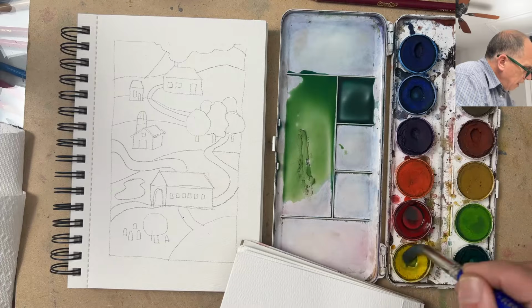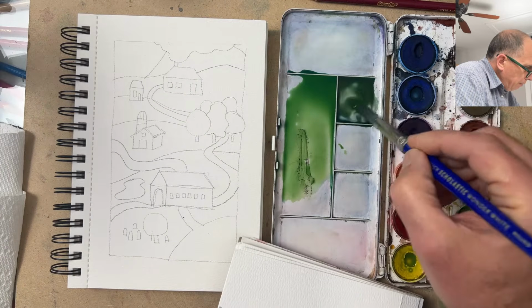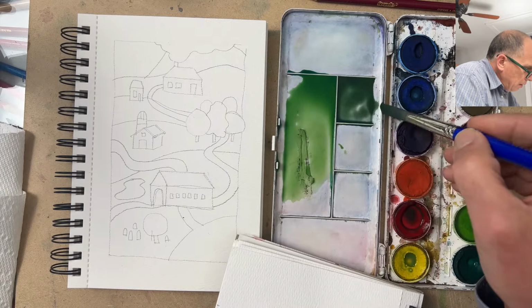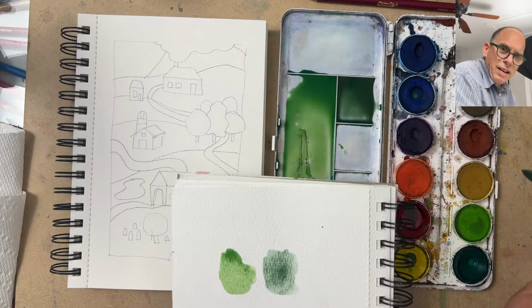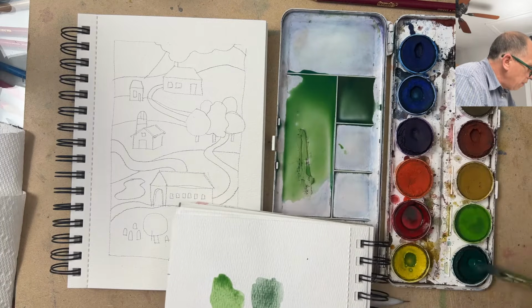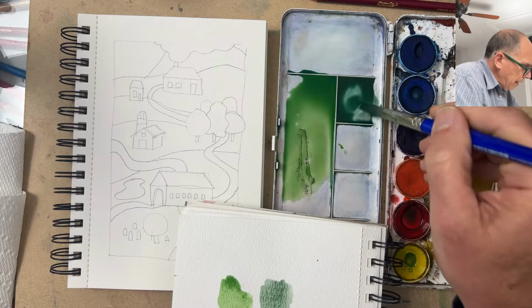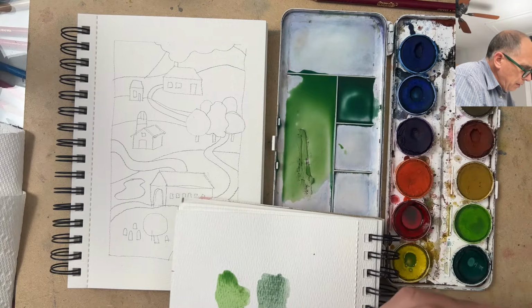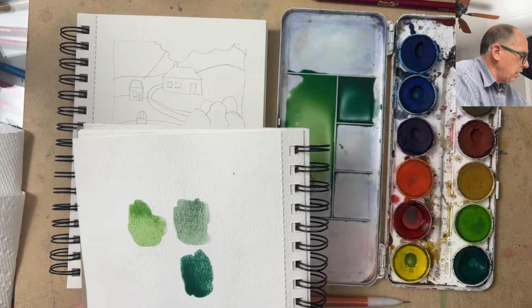All right, let's go ahead and add maybe a little yellow to that. Look at that, nice. All right, let's see what that looks like. Oh, look at that. That's a nice variation. In fact, I want it even darker than that. So let's add some more green back into that. There it is. Look at that. All right, now we get a nice forestry green.